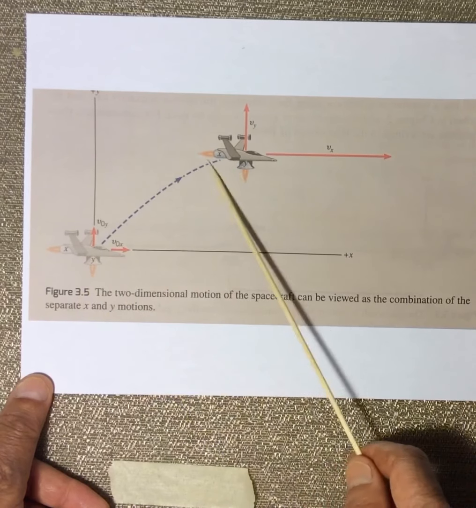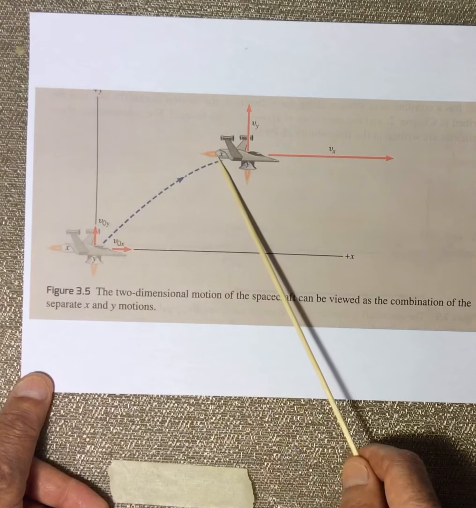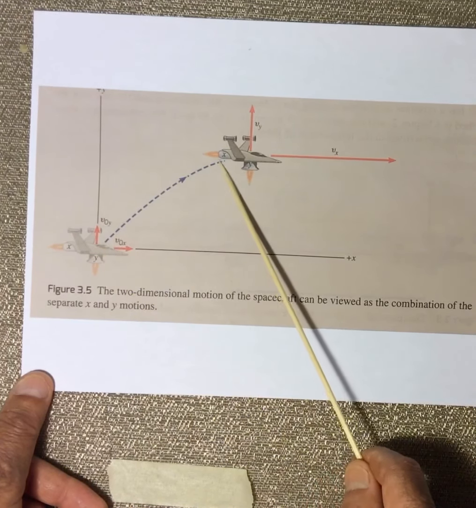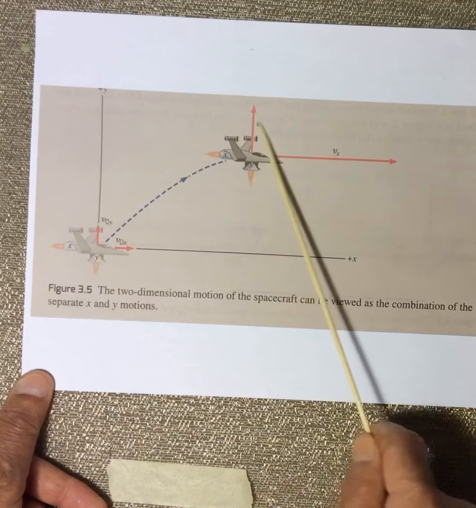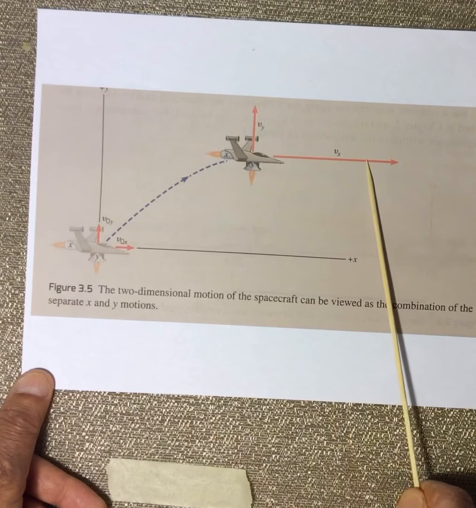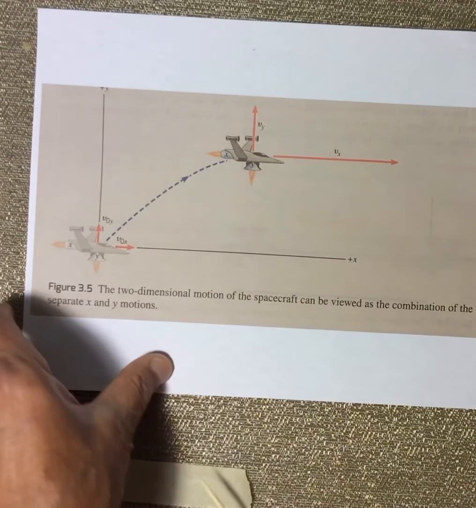The velocity slowly starts from 0 and goes up to maximum velocity, where he is showing you the y component as well as the x component. This is going on in a projectile motion.